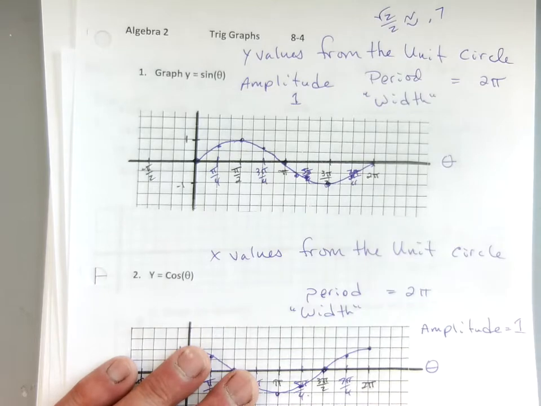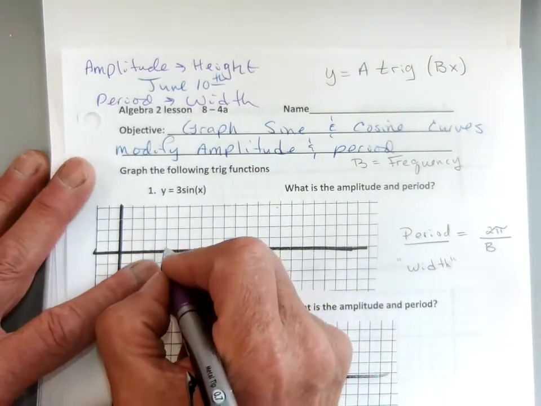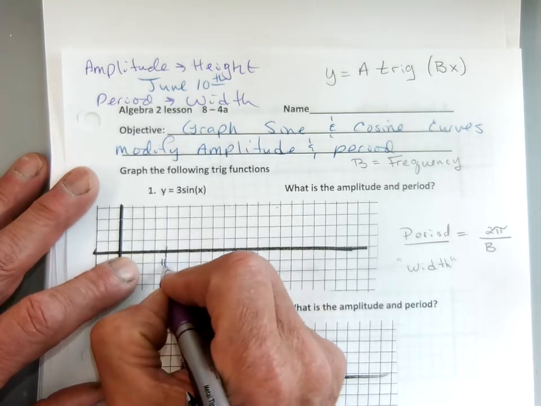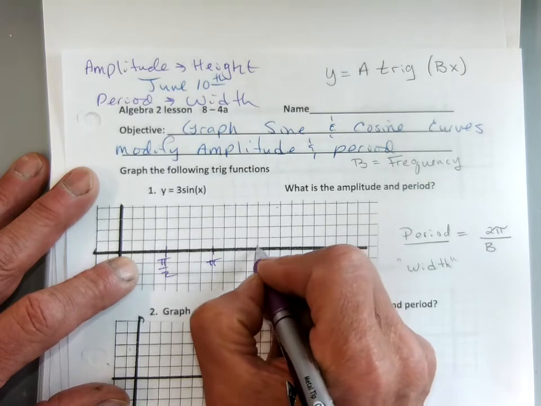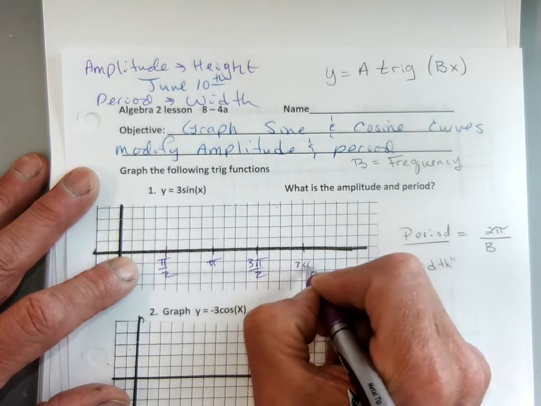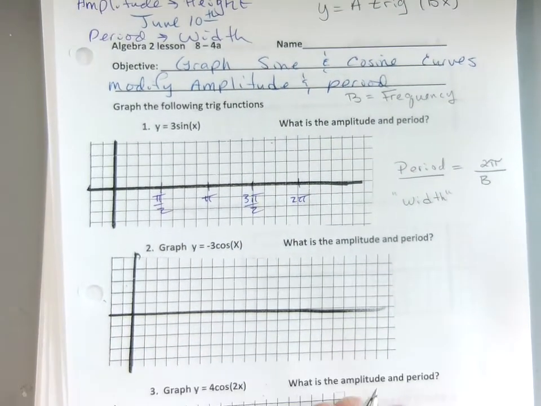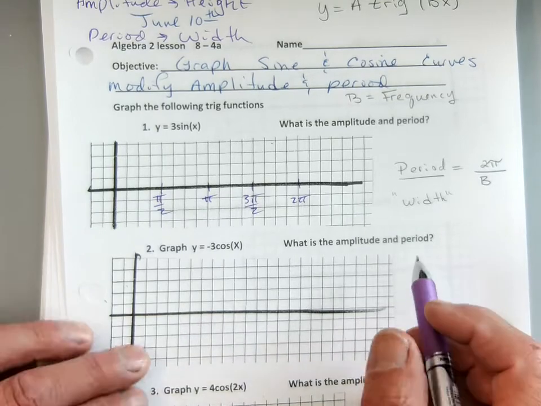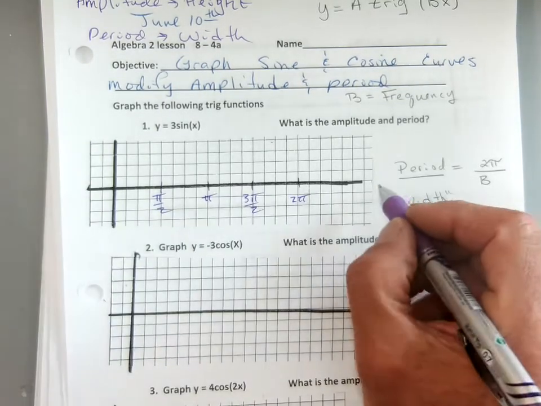So when I start this, I'm going to put down these. Every 4 squares, I'm going to go pi halves, pi, 3 pi halves, 2 pi, okay? Start there. And those are just the angles, because this is theta.